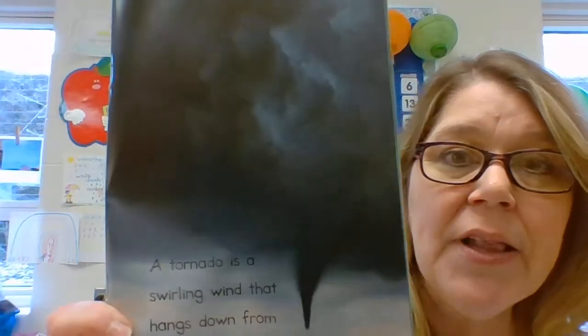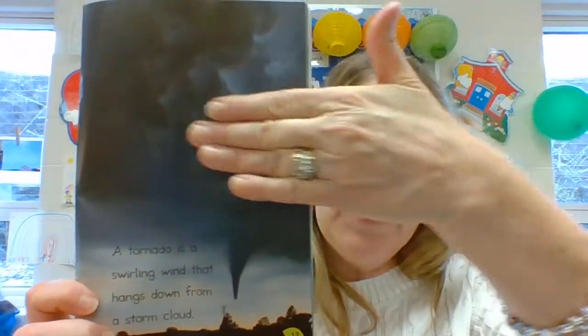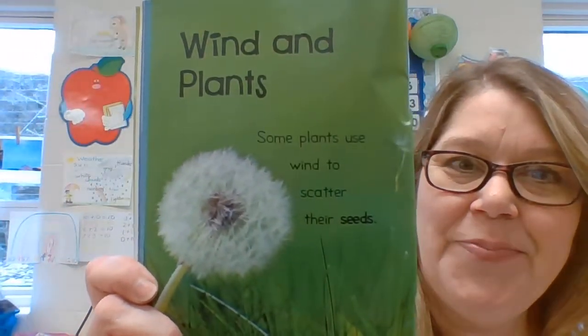A tornado is a swirling wind that hangs down from a storm cloud. Okay, so here's the storm cloud. Look how dark that is. And then here is the tornado. See the funnel cloud coming down? Scary, isn't it?